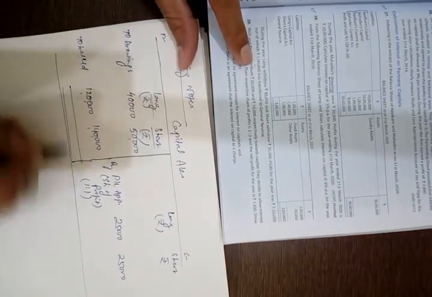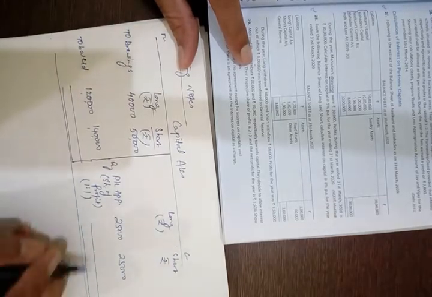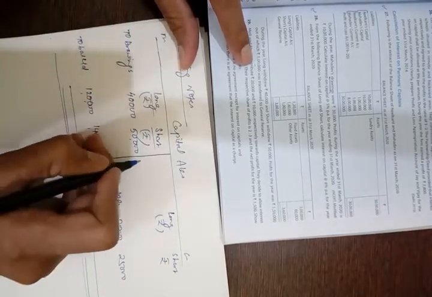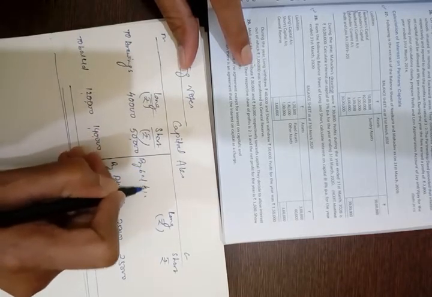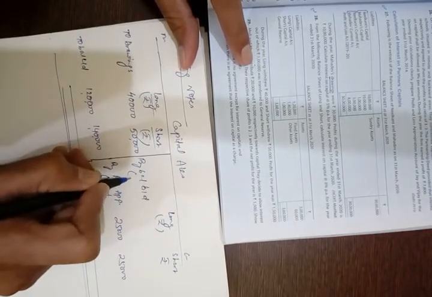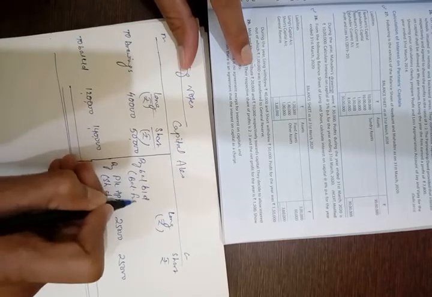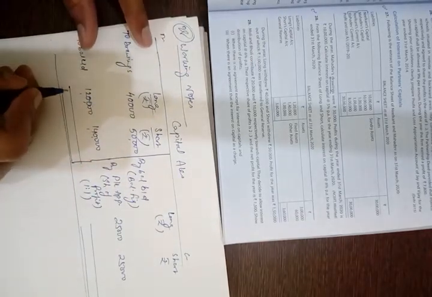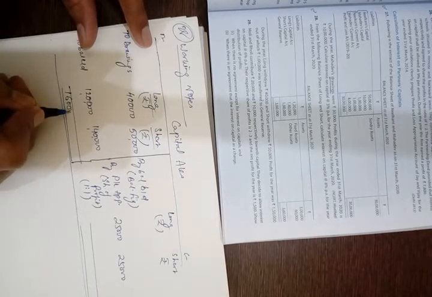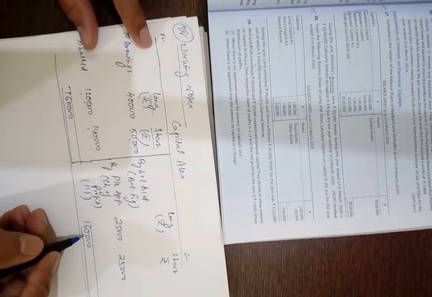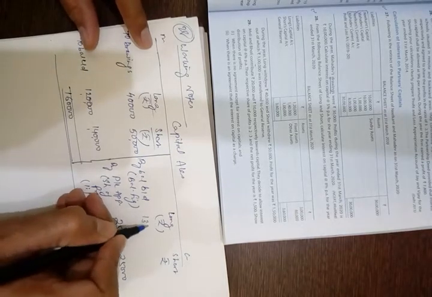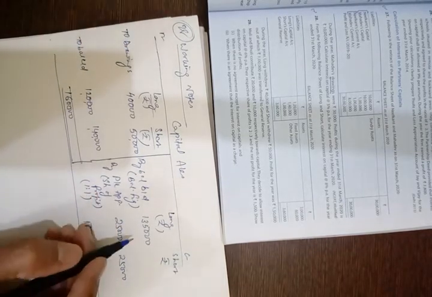Now find out the opening balance. With the help of these data, we can find the balance brought down, that is opening balance, as balancing figure. For long: 1,20,000 plus 40,000 is 1,60,000. 1,60,000 minus 25,000 is 1,35,000.